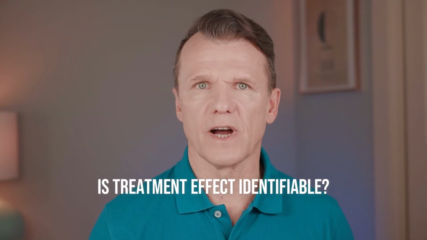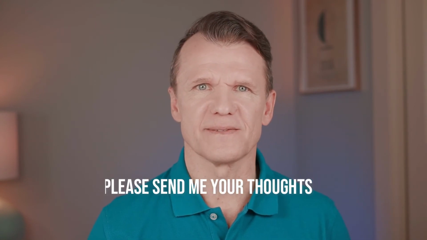Is effect identifiable by conditioning? The answer depends on the DAG structure, but also on the set of conditioning variables, and more than one set may satisfy the backdoor criterion. Some observations from previous examples. First, to identify the treatment effect, we don't need to condition on all immediate causes of treatment or all immediate causes of the outcome. Please send me your thoughts on this.